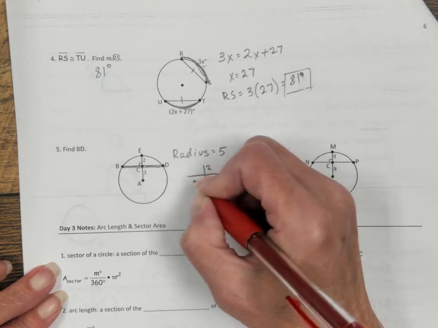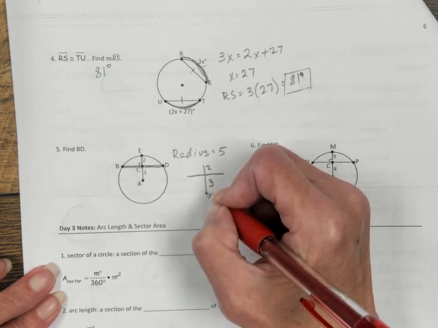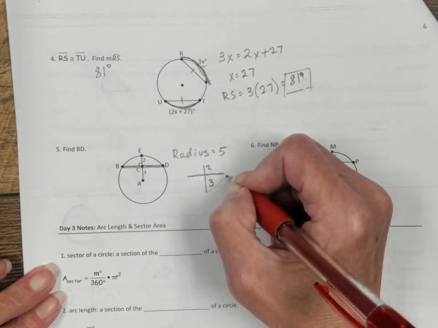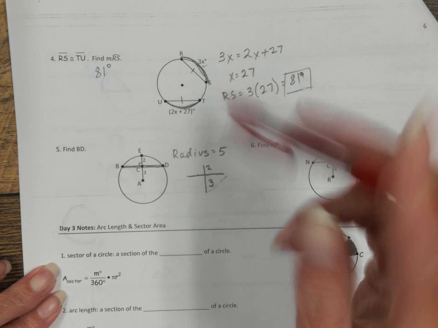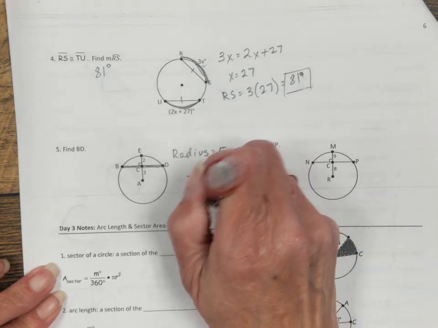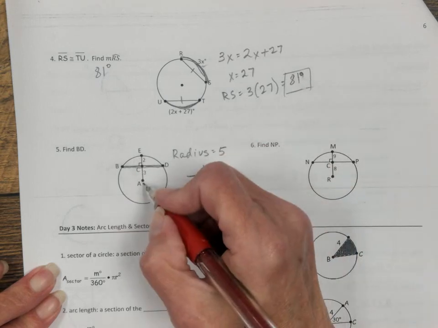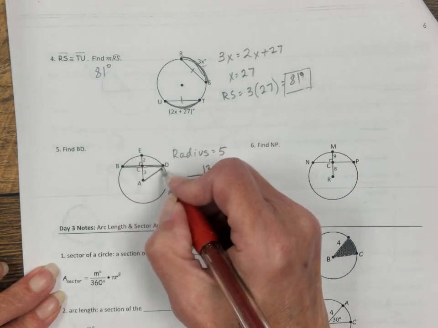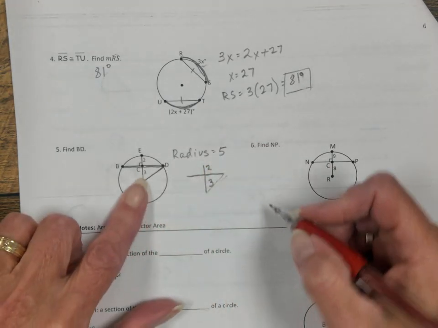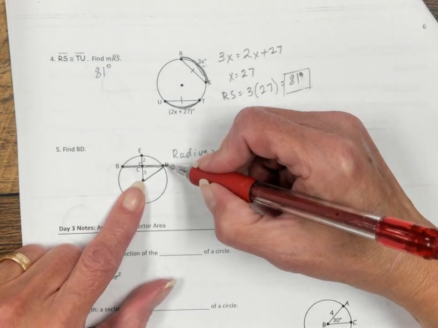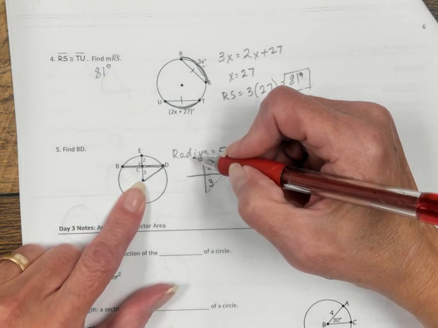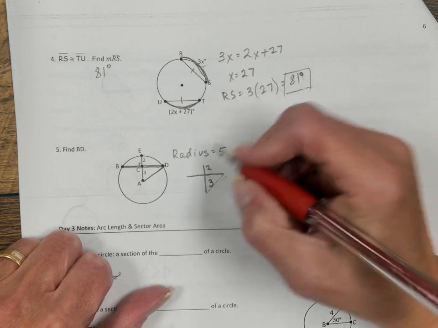I'm trying to find either side, but I am going to draw in a hypotenuse. Maybe I can draw it in a little better. There we go. Which is basically adding AD, also from the center to the edge. That's by definition a radius.